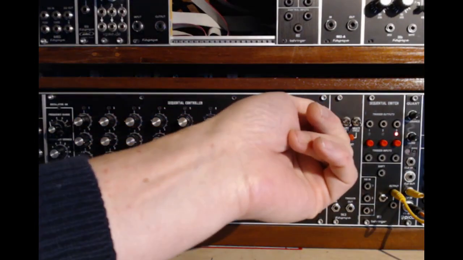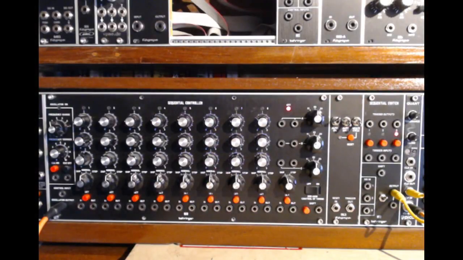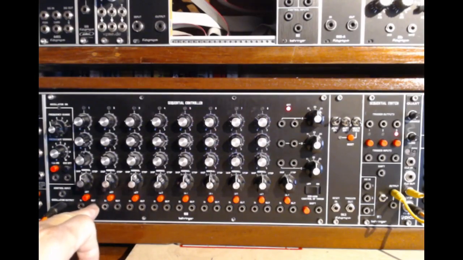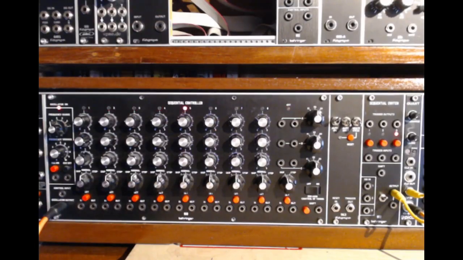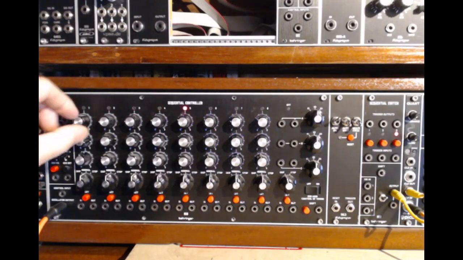So the first thing I'm going to demonstrate is auto on. What auto on does, and this can be achieved with front panel patching, but it's nice to just have it on a toggle switch, it connects the output of sequential controller 960 step 1 to the oscillator input. So as soon as I connect step 1, it starts running.